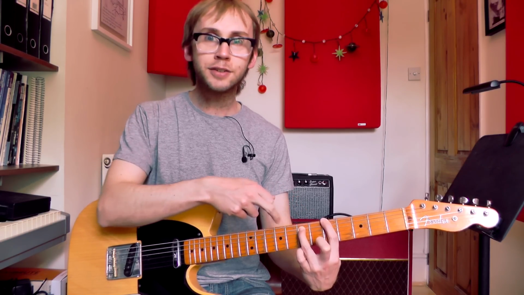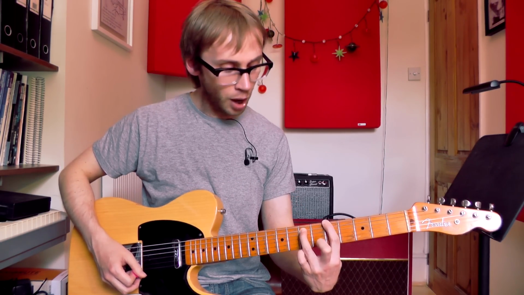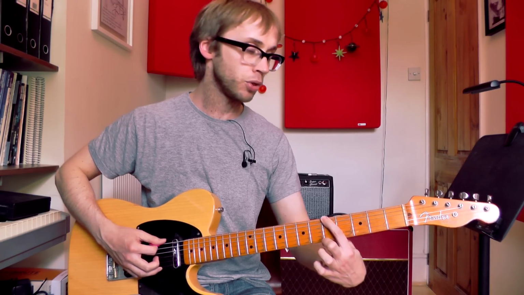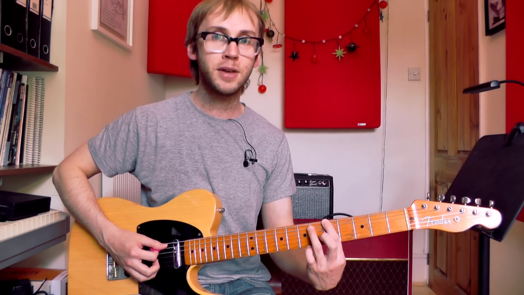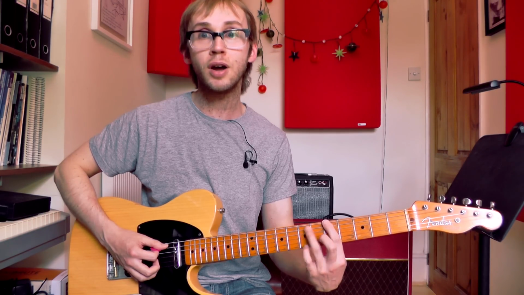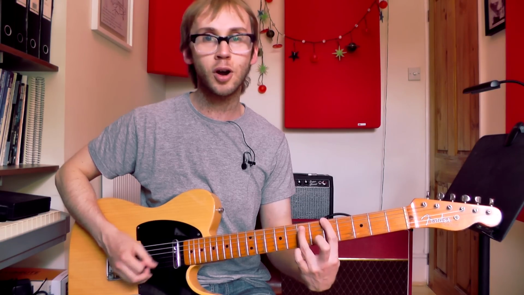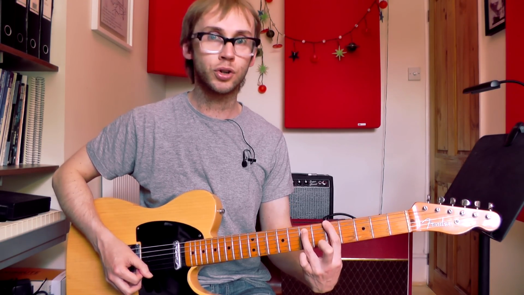And you've always got that visual relationship between the root and fifth when you're playing power chords. If you've got the root note with your first finger, the fifth is always going to be on the next string over 2 frets higher, and you can play that with your 3rd finger. That's our basic power chord shape.